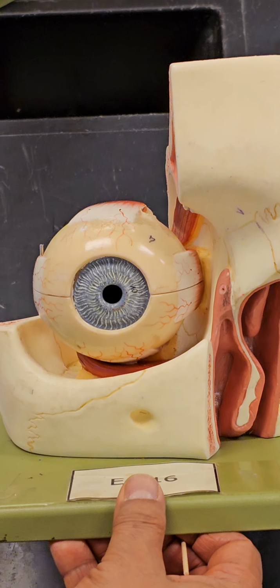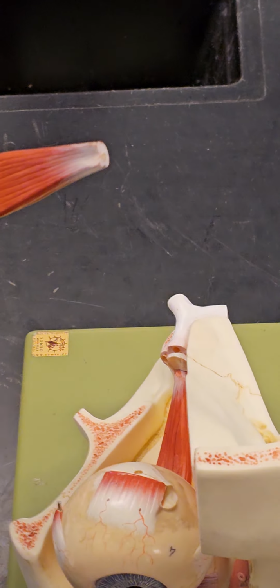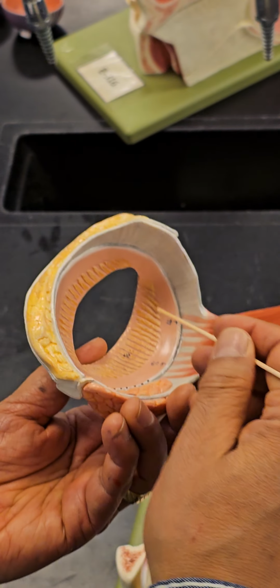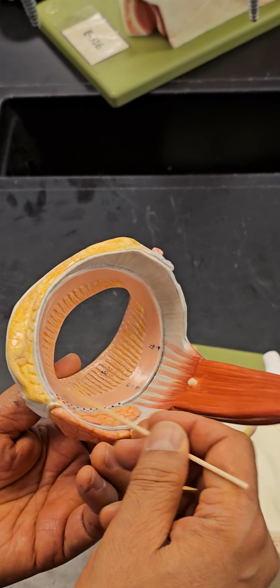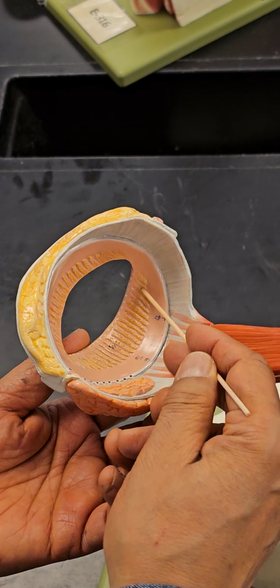If you see inside the posterior side of the eyelids, these are called Meibomian glands, which are located in the tarsal plate.